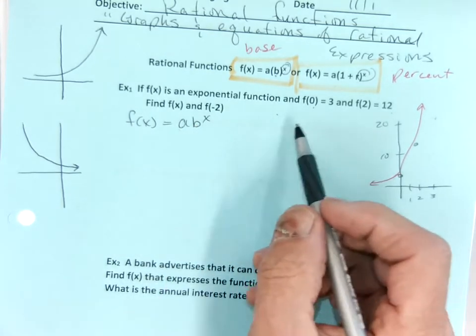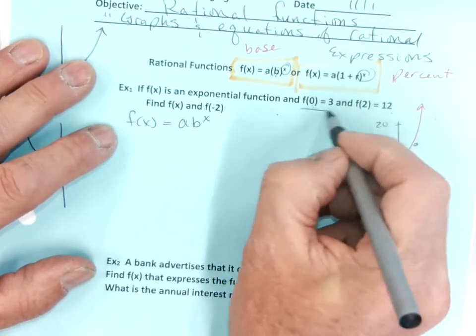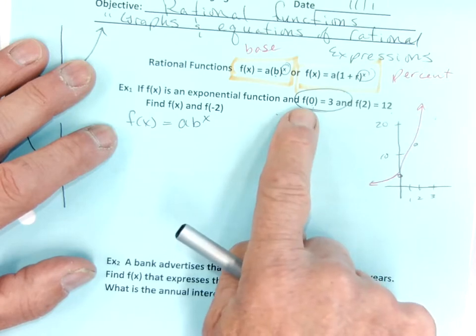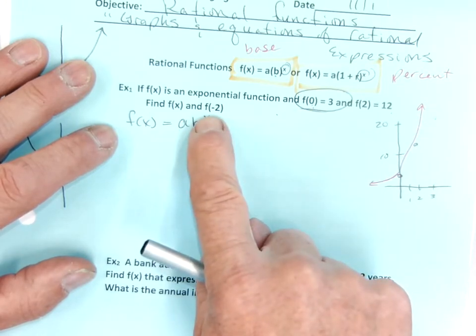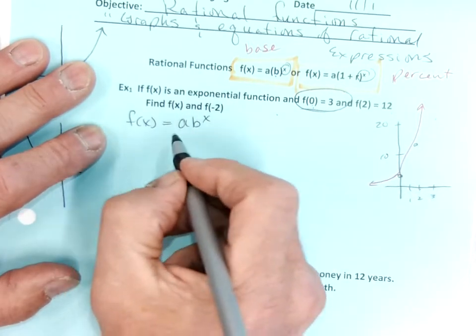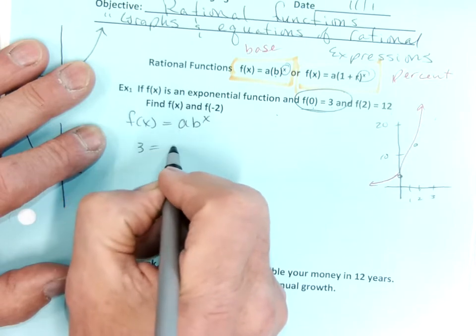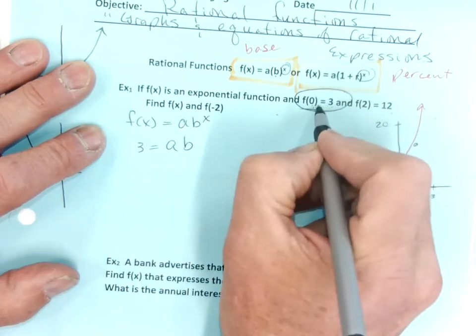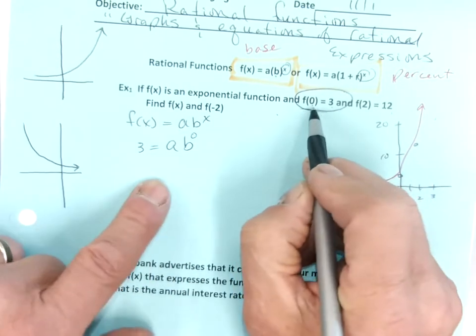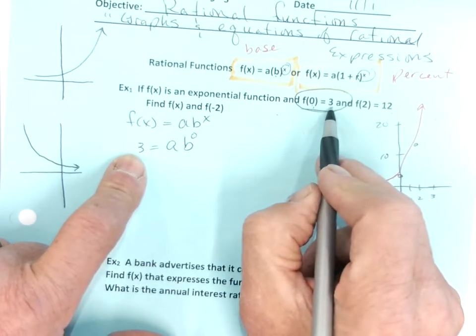So if I use my function, I plug in 0, I get 3. I'm going to plug in 0 for x and set it equal to 3 because f of 0 is 3. So f of 0 means plug a 0 in for x, and it equals 3.